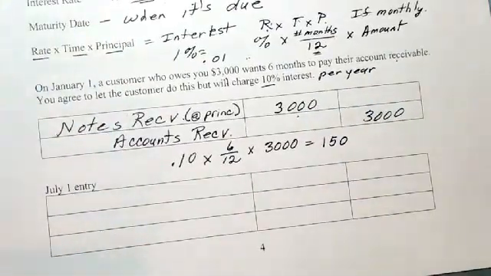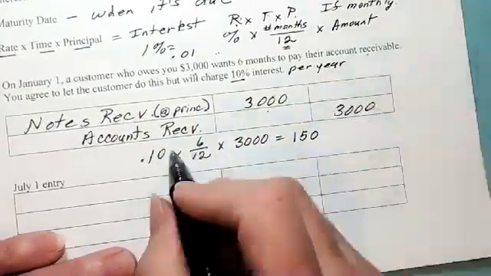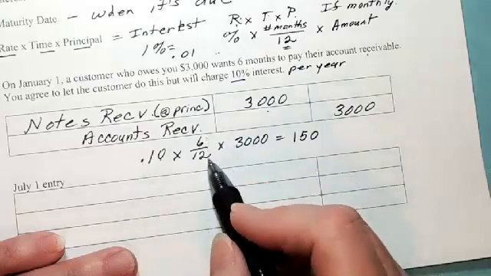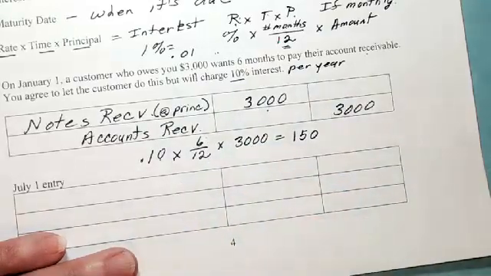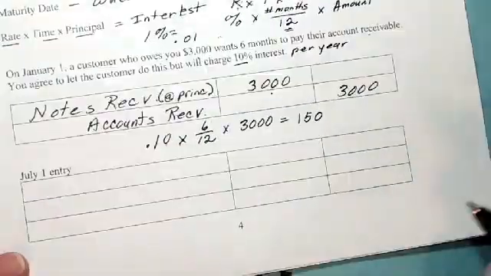Now, some people like to find out a monthly. If you want to, you can take the 0.1 times 1/12 times 3,000, and you'll come up with it's $25 a month, and then multiply times the number of months. You end up doing the same thing.